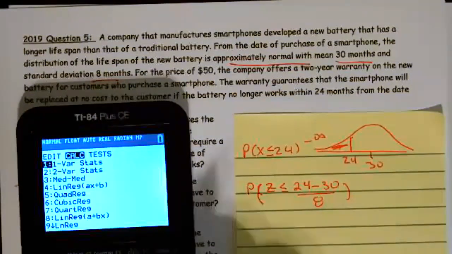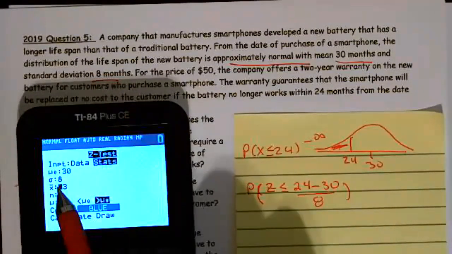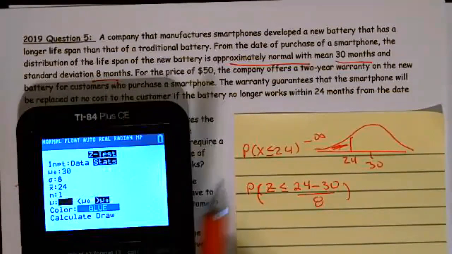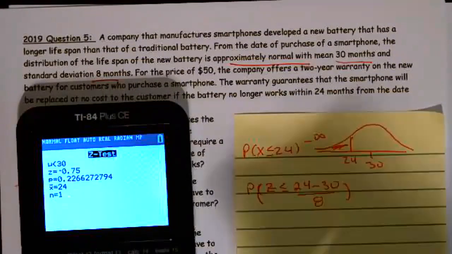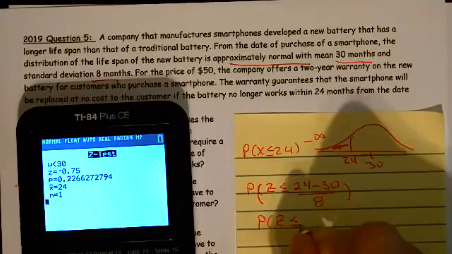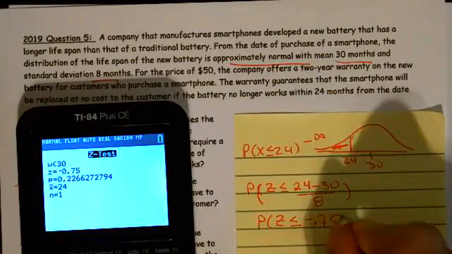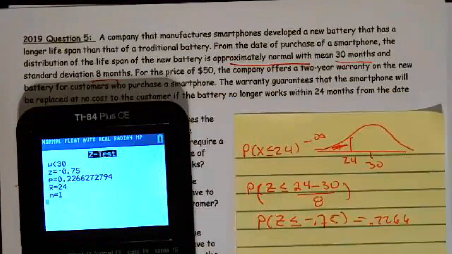So stat, test, Z-test. My mean is 30, my standard deviation is 8, my X is 24. I was talking about a sample size of 1. Press enter, calculate. So I end up with the probability that Z is less than or equal to negative 0.75 equals 0.2266.